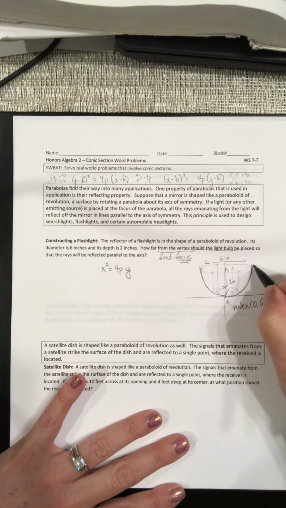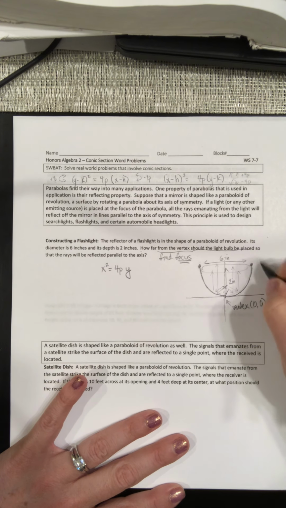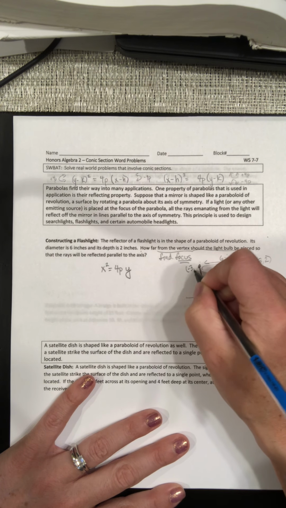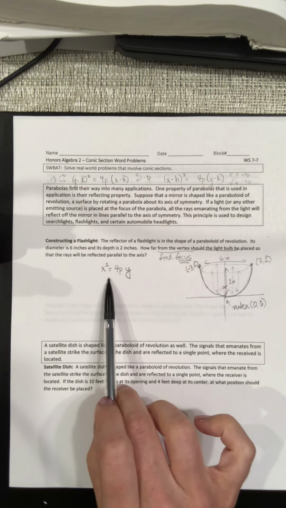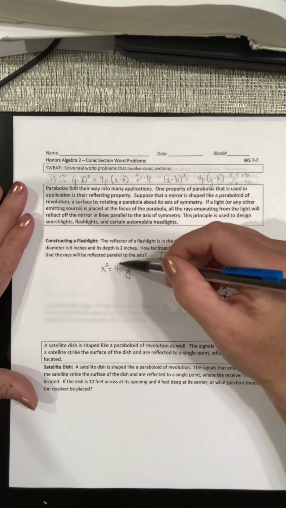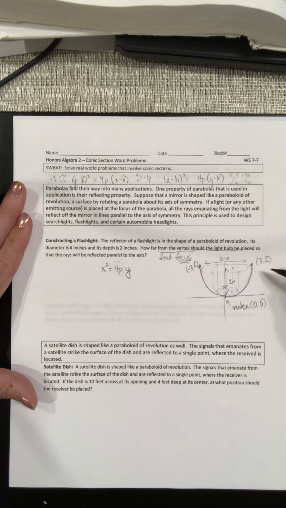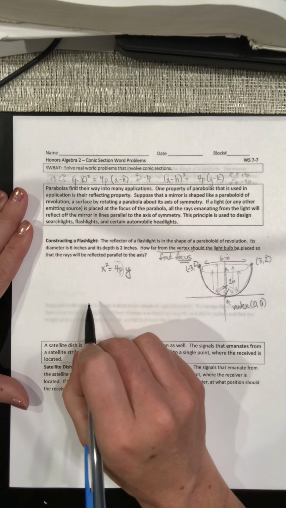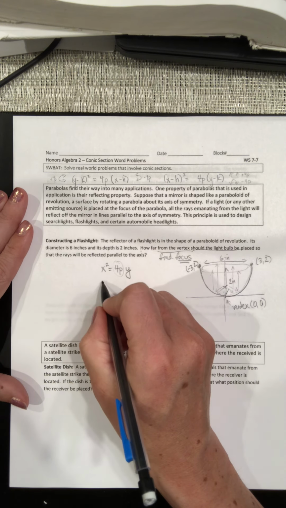So this point here on the end of my parabola is (3, 2), and this would be (negative 3, 2), and that's a point on the parabola. Now I know the parabola should have this equation. The only thing I need to do is find 4p. So I'm going to plug in either one of these points to find 4p. So this will be x squared.